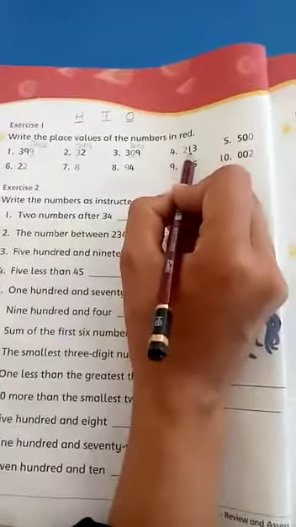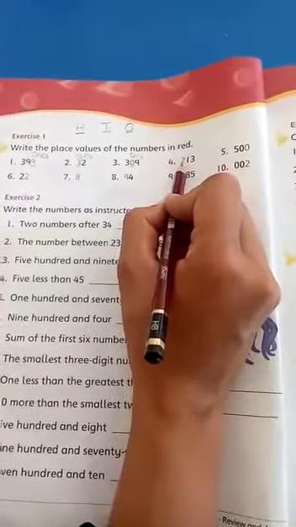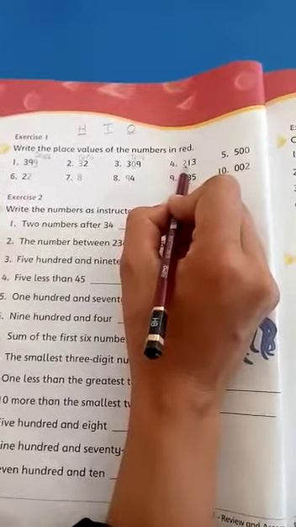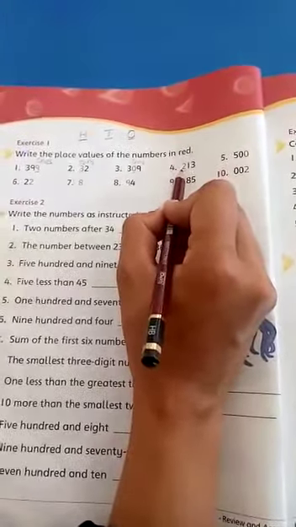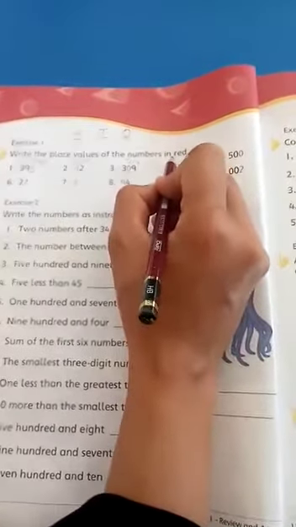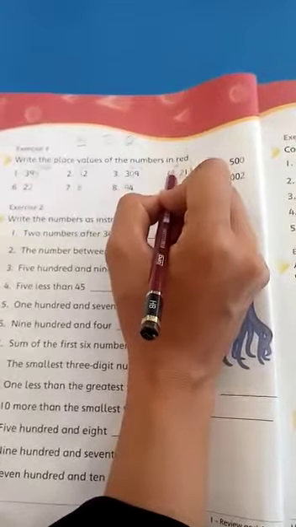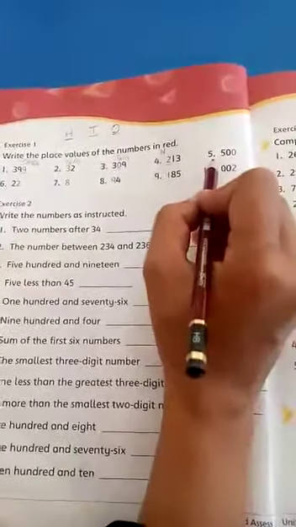Now come to the next, 213. So ones, tens and then hundreds. 2 is in red color, so we just write down the place value of 2. So here the 2 is hundreds. So just we write down here the H. H stands for hundreds.